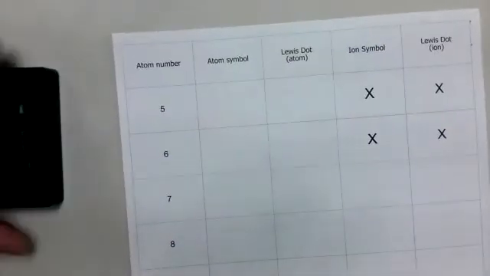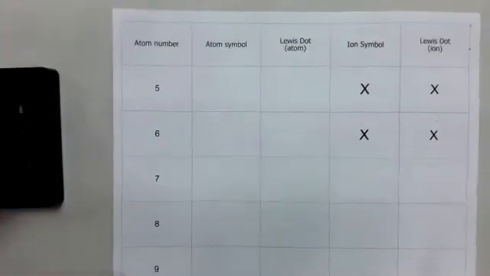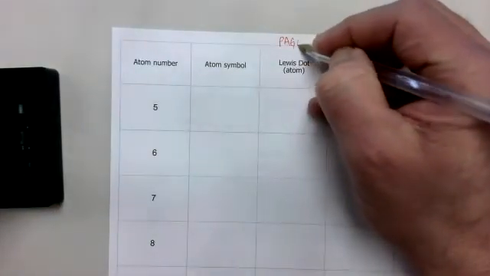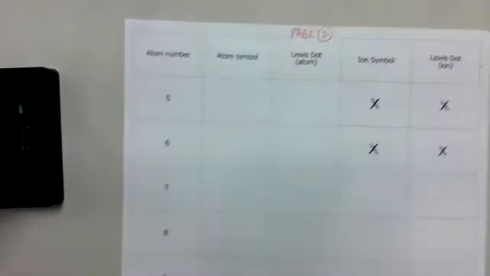Okay, kids, we're going to do some more bonding notes. This is page 2 of the notes. We're going to do page 2 and page 3 together.